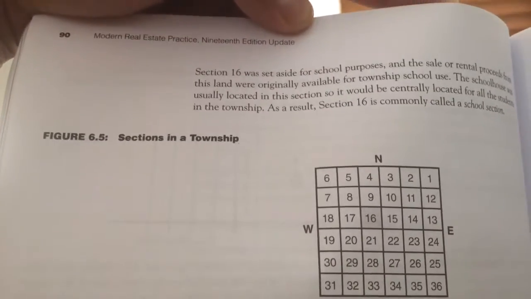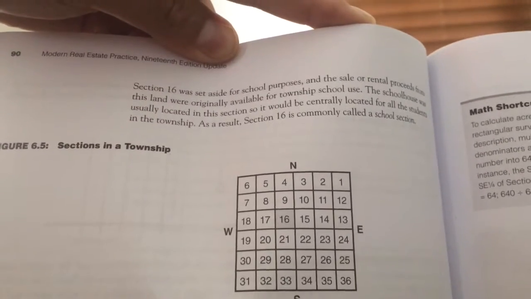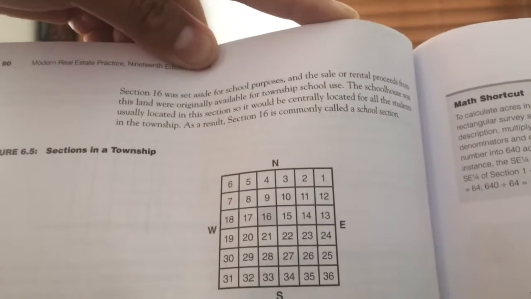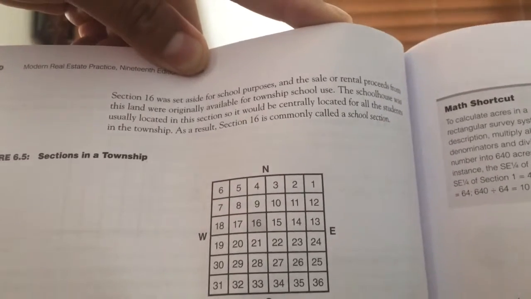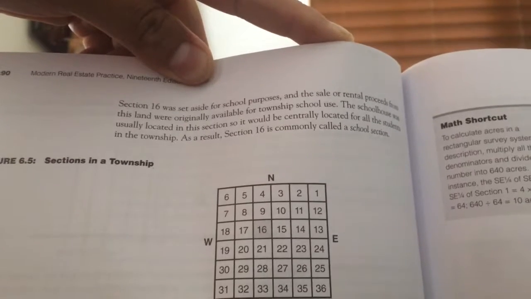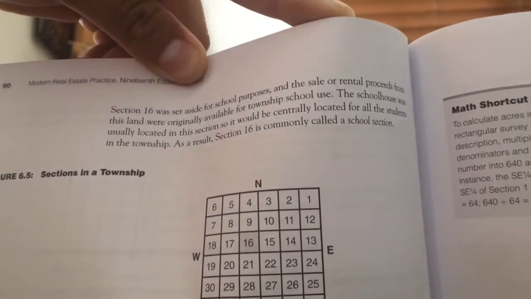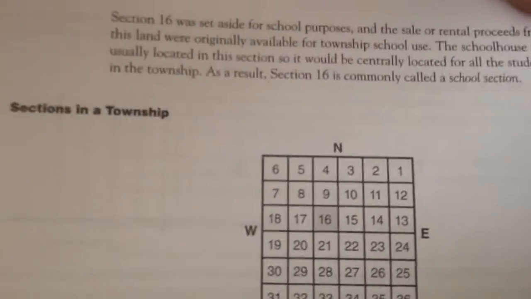Modern Real Estate Practice, page 90. Section 16 was set aside for school purposes, and the sale or rental proceeds from this land were originally available for township school use. The schoolhouse was usually located in this section, so it would be centrally located for all the students in the township. As a result, Section 16 is commonly called a school section.